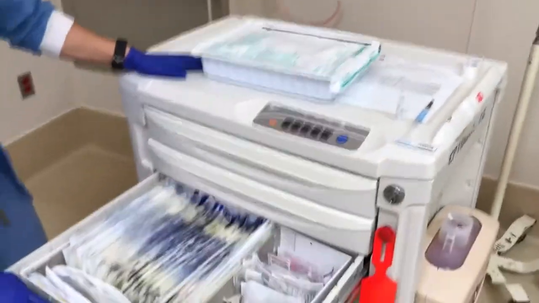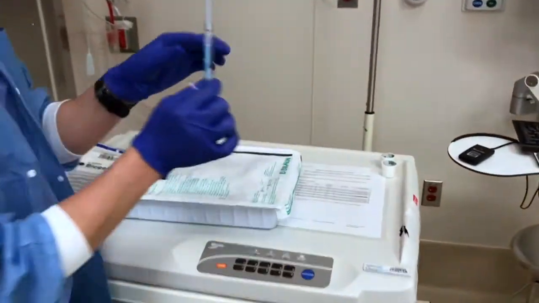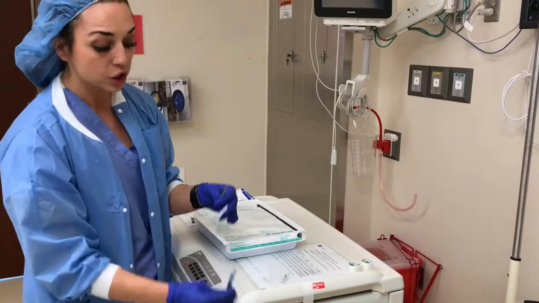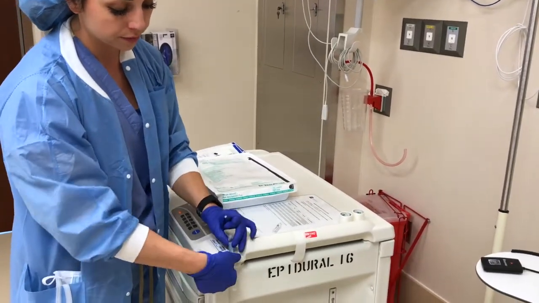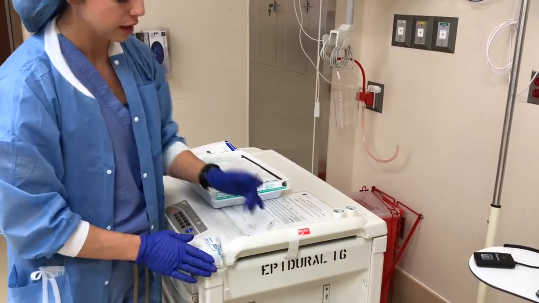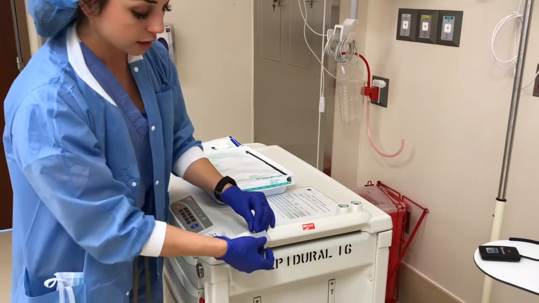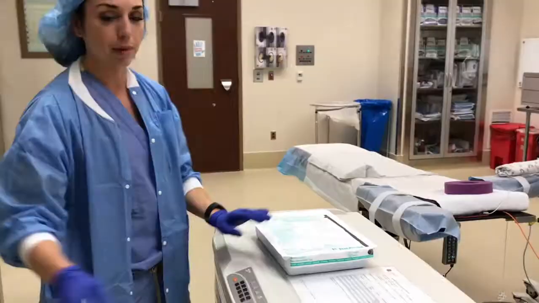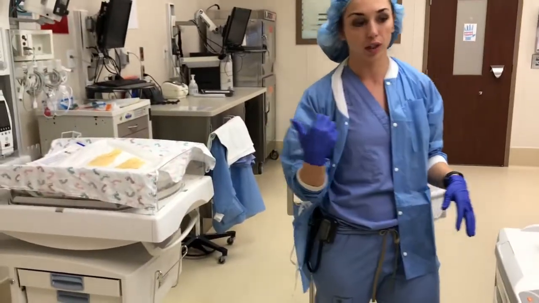And then the gloves are obviously in this next drawer up. And then we have our fentanyl and our bupivacaine. What I do is just tape these to the cart as you open them, to the side of the cart. Obviously I'm not going to waste this, so you'd open it and then tape that to the side of the cart as well, so that you have access to both of them. Make sure you grab a trash can and have a location that you can put your open gloves.